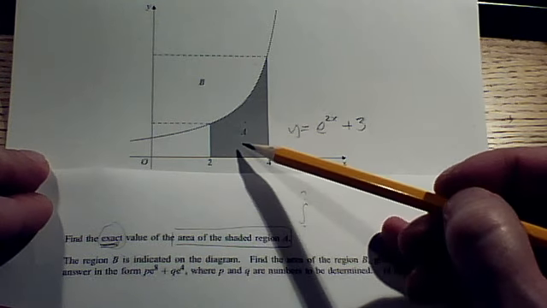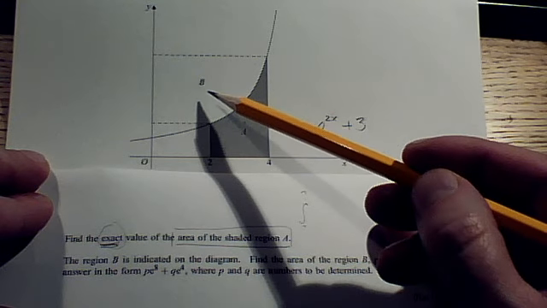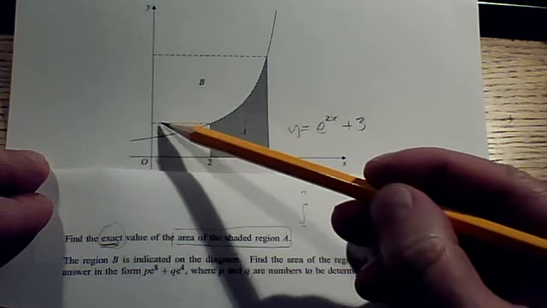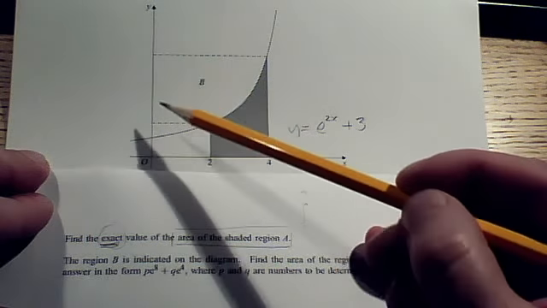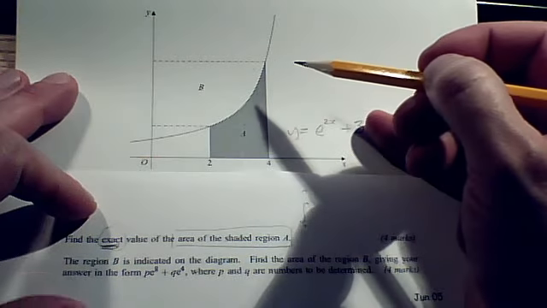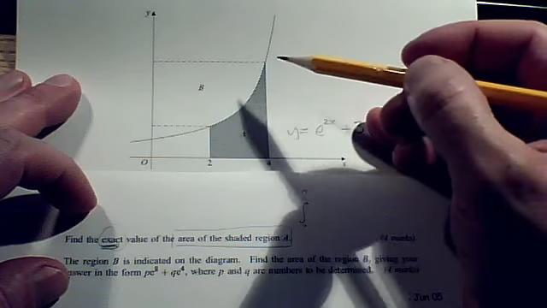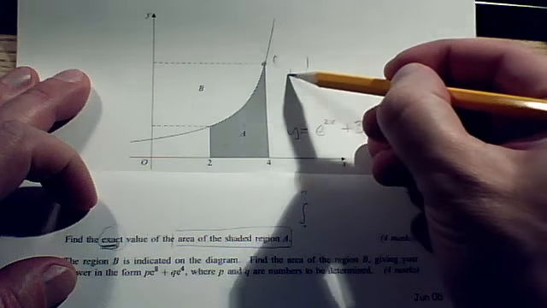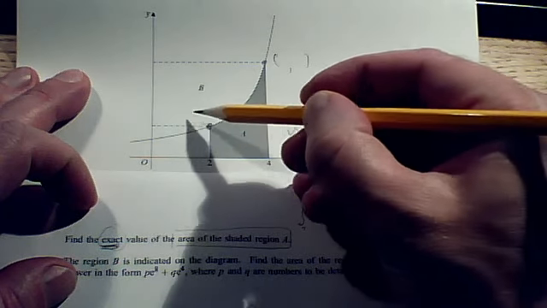The area A plus the area B plus this rectangle here all combine to give the area of a larger rectangle. And both rectangles you can find the areas of because you know the x coordinates of each of these points.